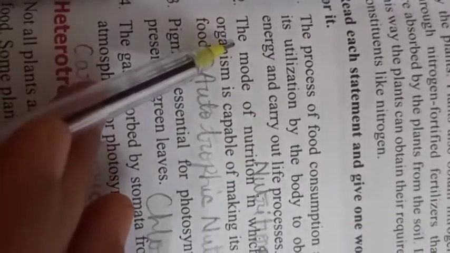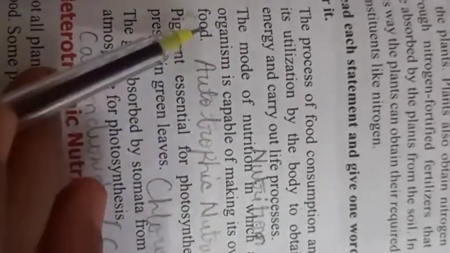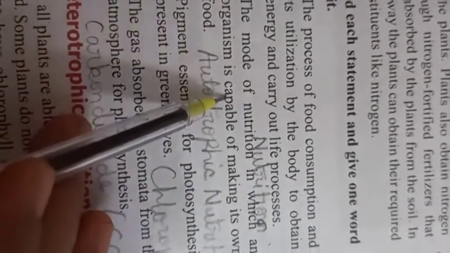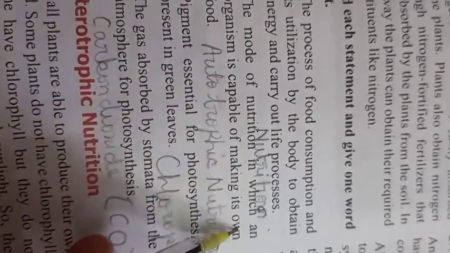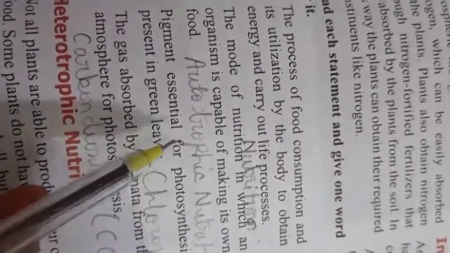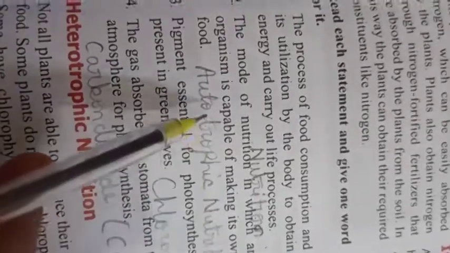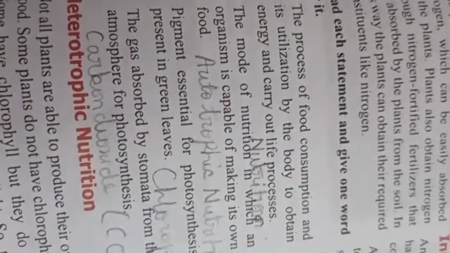Next, second is the mode of nutrition in which an organism is capable of making its own food. So you know, children, which mode of nutrition this is? Autotrophic mode of nutrition. So you can write autotrophic nutrition here, because only in autotrophic nutrition can an organism make its own food. That's why it is autotrophic.